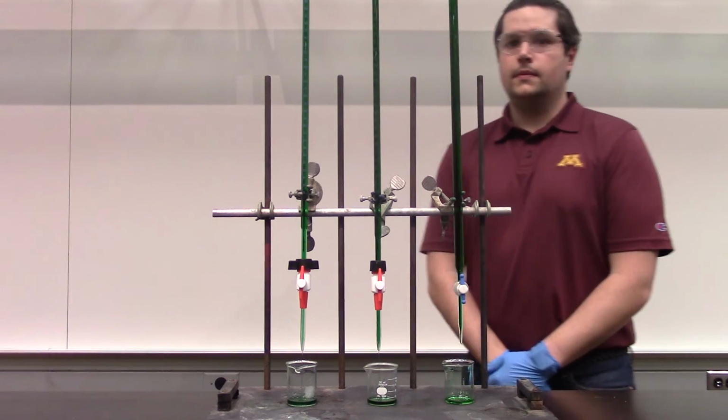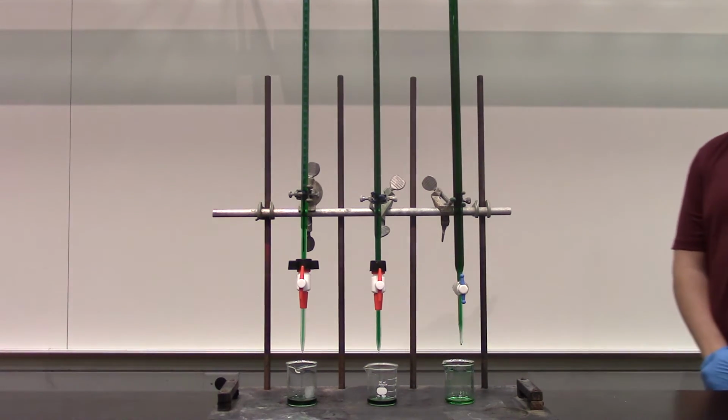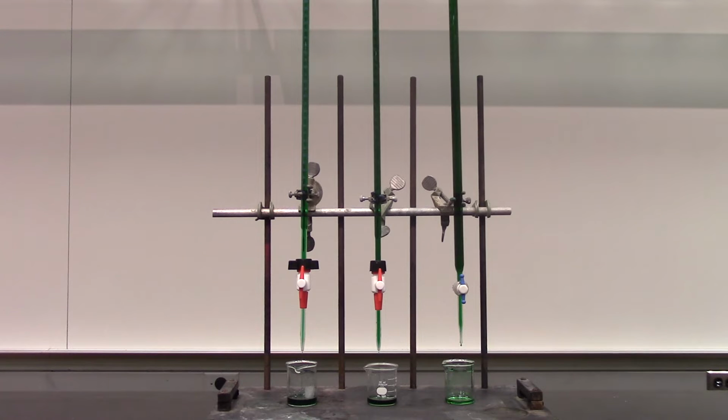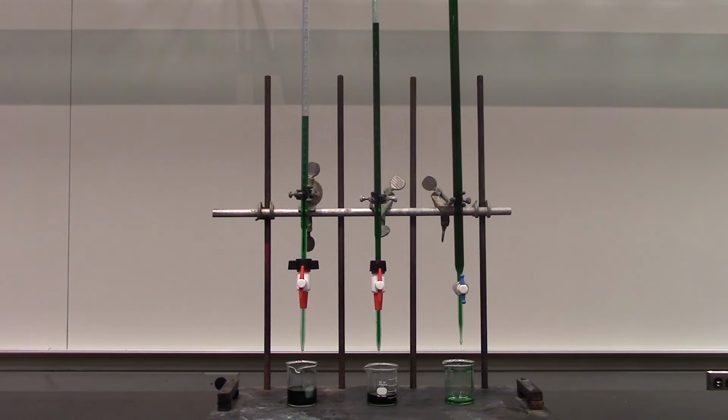As the solutions start to drain, there's a steady stream of methanol and ethylene glycol leaving the burettes, while glycerin is only draining at a rate of about 1 drop every 2 or 3 seconds. As the top of the liquids in the burette begin to enter the frame, we see that indeed methanol is draining the most quickly, followed by ethylene glycol, and glycerin is barely draining at all.